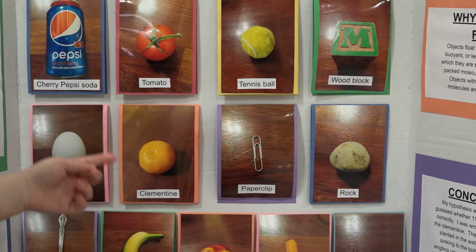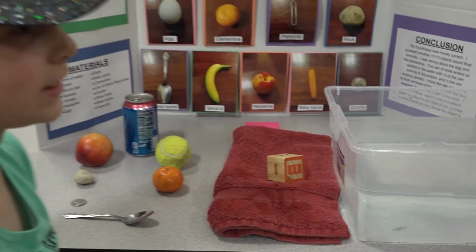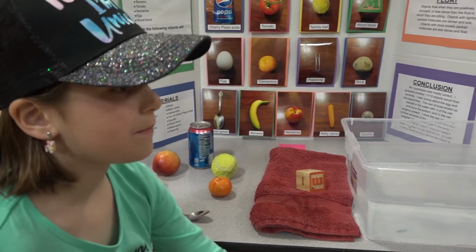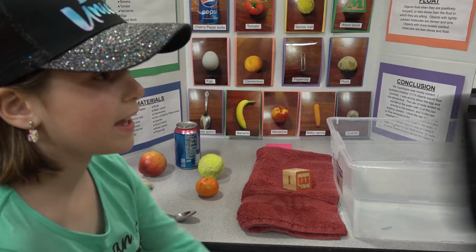A clementine, good song there. Ashley, thanks for being with us. You've been a great person today here at Prairie View.